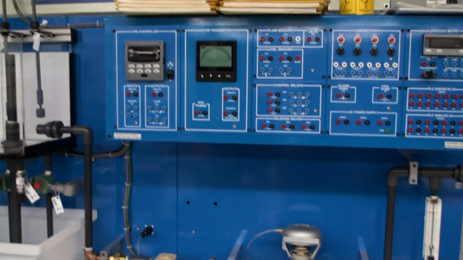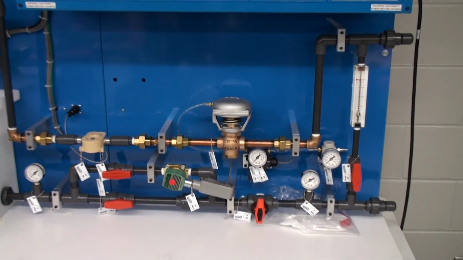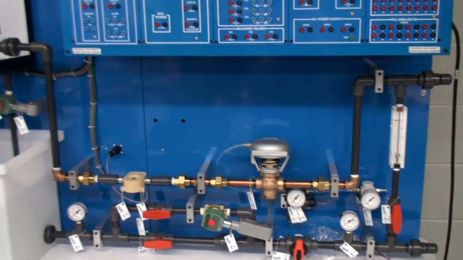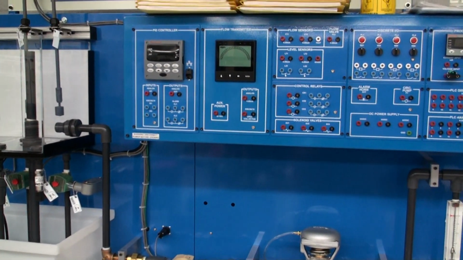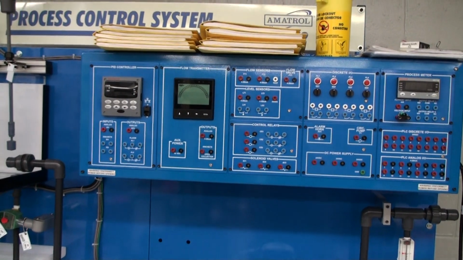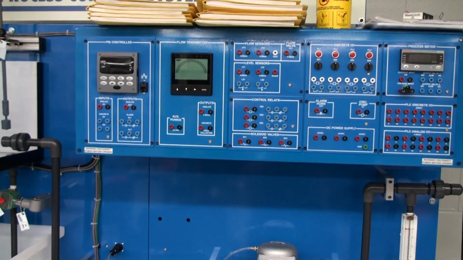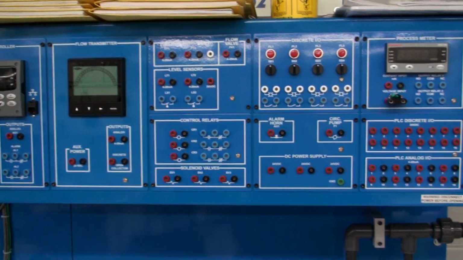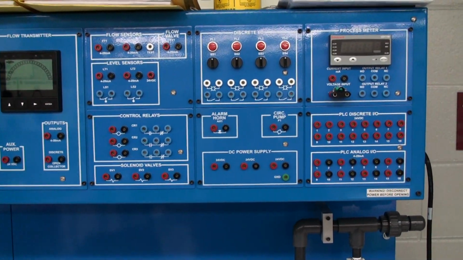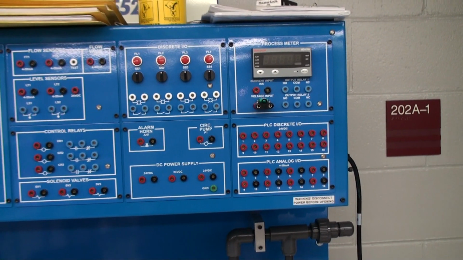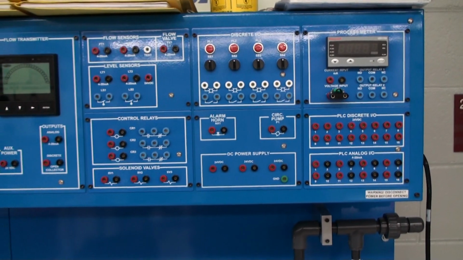So it takes you through and it introduces you to all the various componentry used in process control, or at least a large portion of those that are utilized. So a lot of nice equipment right here, a lot of good opportunity to learn more about ways to control a particular process.